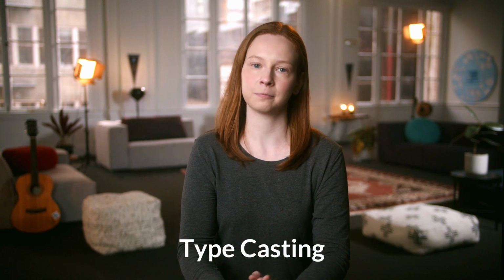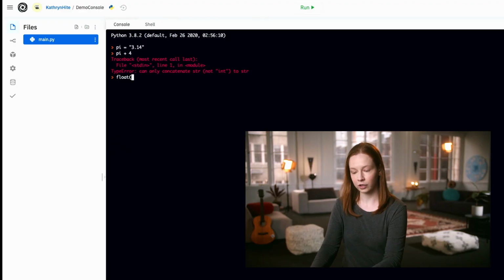To do this, we use something called typecasting. Python has built-in typecasting functions that use the name of the type we want to convert our variable to. So to make our previous operation work, we can convert the variable pi to a float, like this.